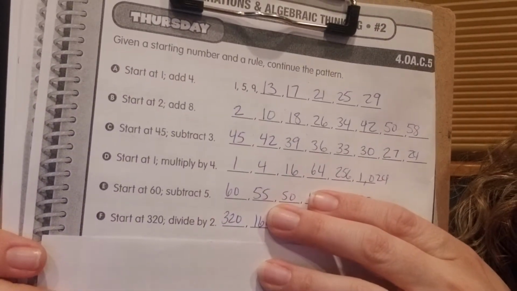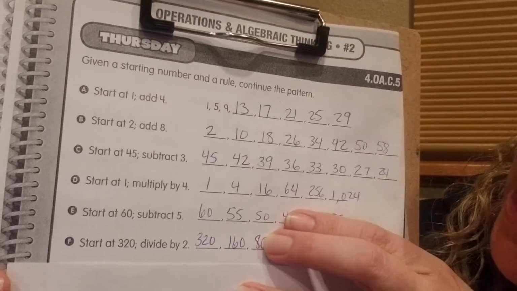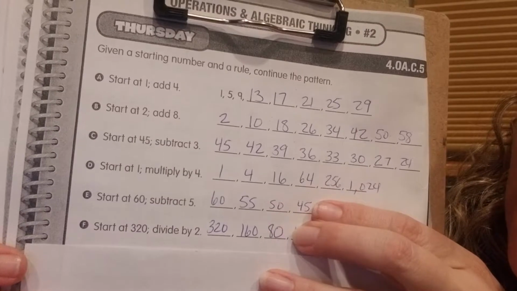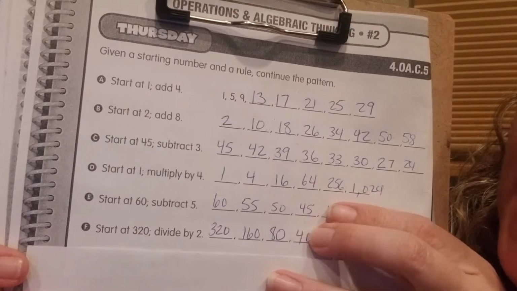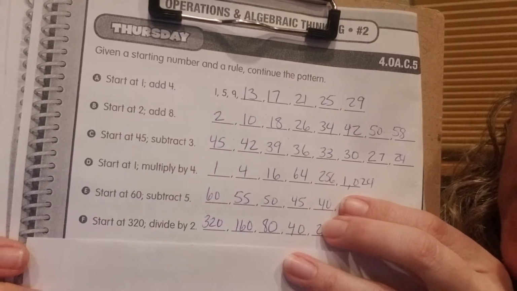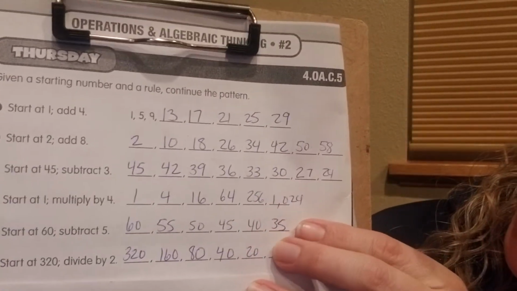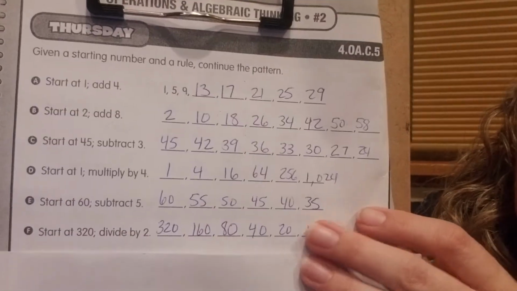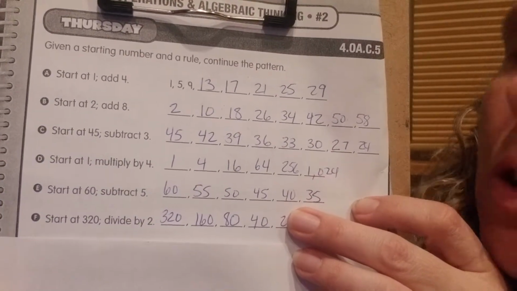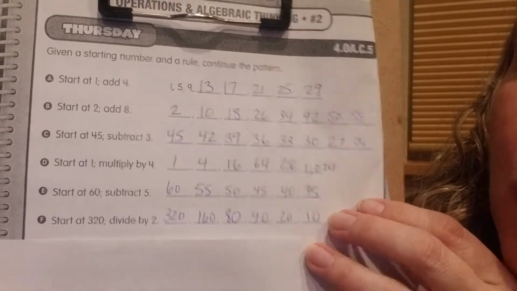Okay, now take it off. 16 divided by 2 is 8. Put that 0 back on, it's 80. 8 divided by 2 is 4. Put the 0 on, it's 40. 4 divided by 2 is 2. Put the 0 back on, it's 20. And 20 divided by 2 is 10. Or if I had taken that 0 off, 2 divided by 2 is 1.